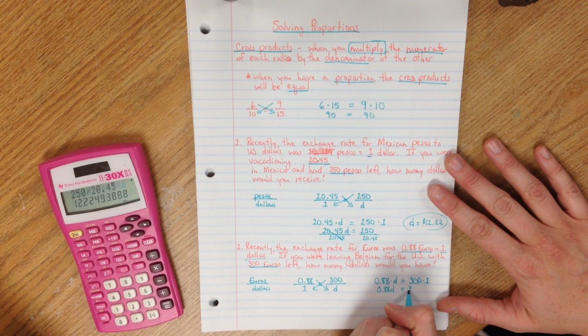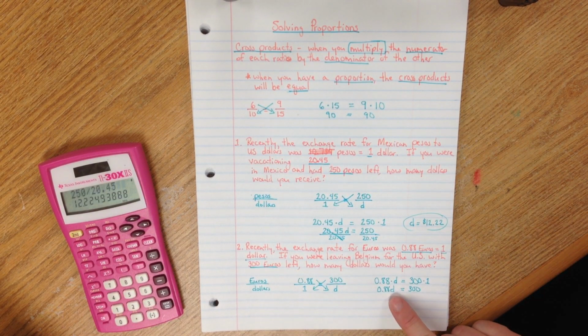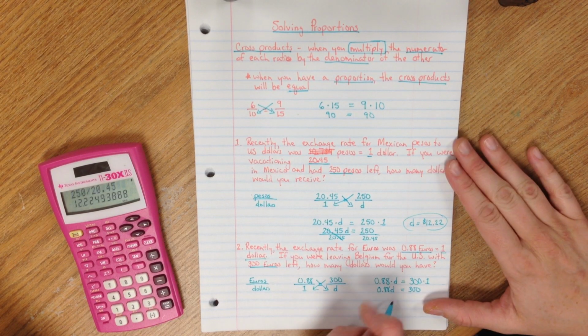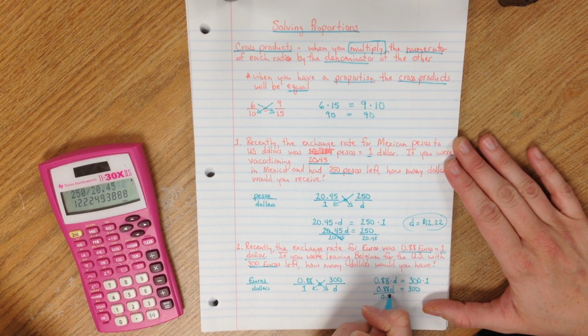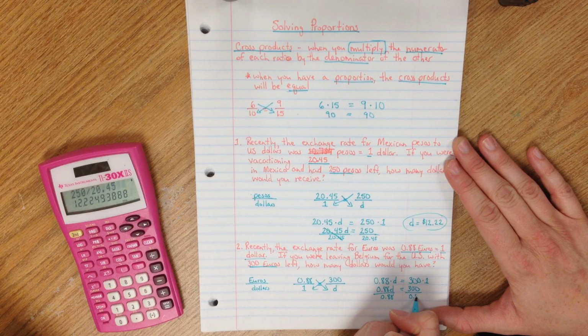0.88D equals 300. Now to get the D by itself, I am going to divide both sides by 88 hundredths.